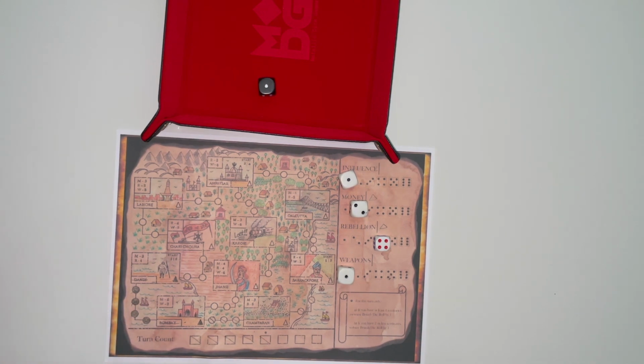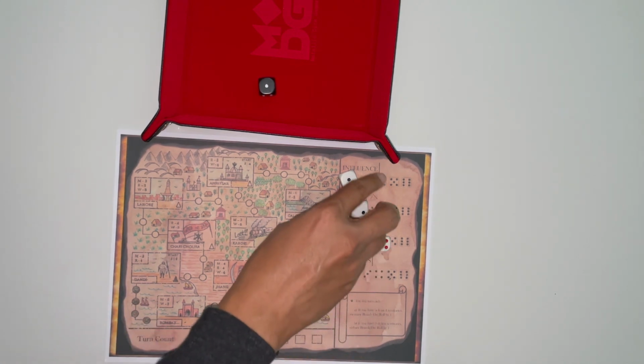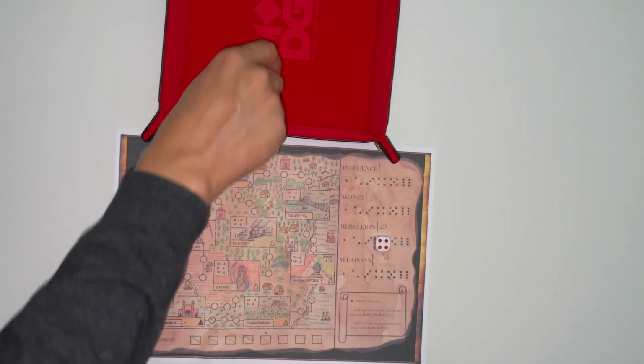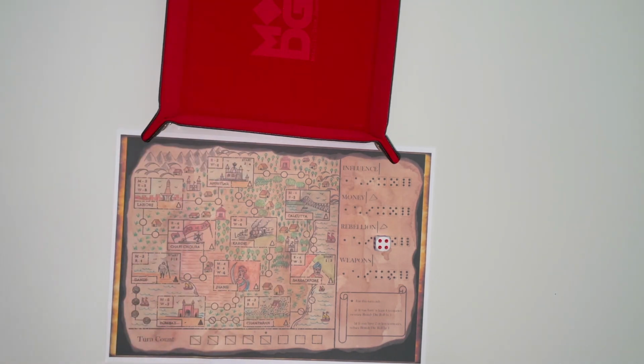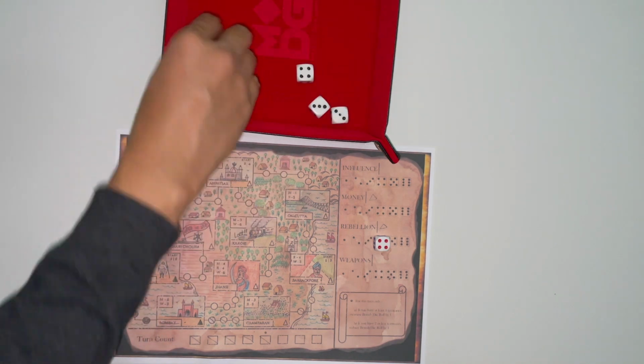I'm gonna mark off turn 5 as well. I'm gonna leave the rebellion die there because I need 5 rebellion to free up Barakpur, and this is at a 4. I have 1 power up as well. So that will take me to a 5 comfortably.